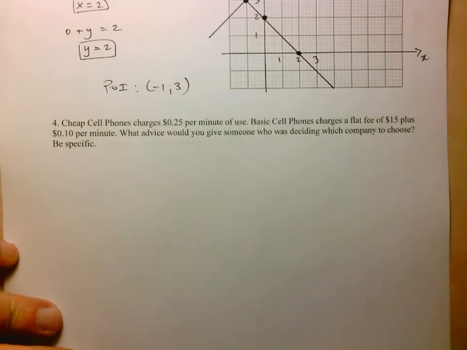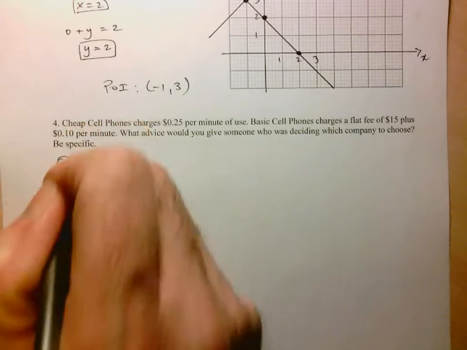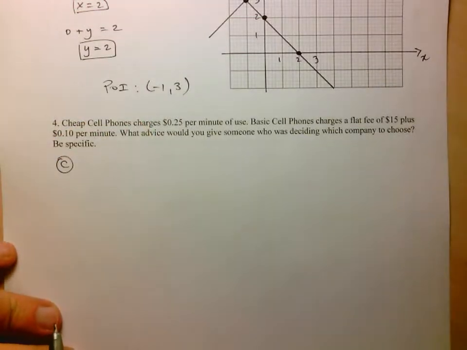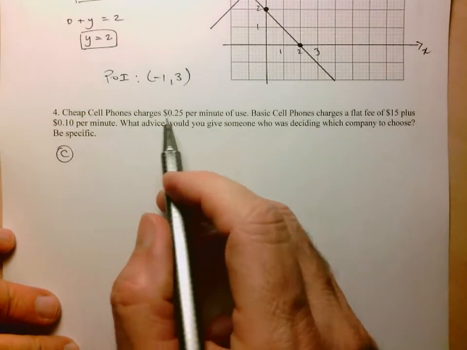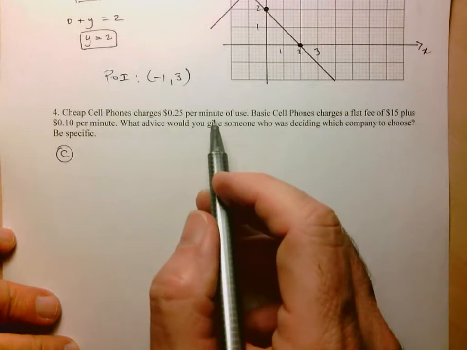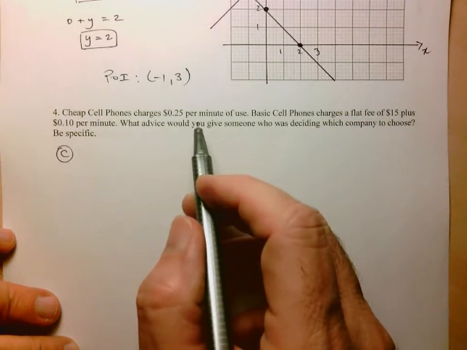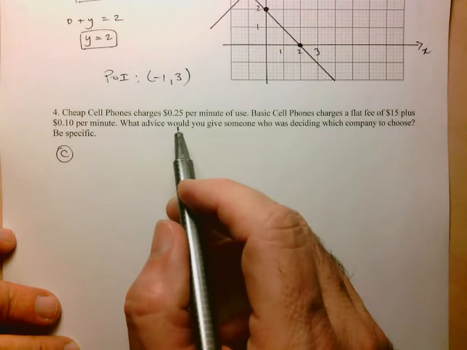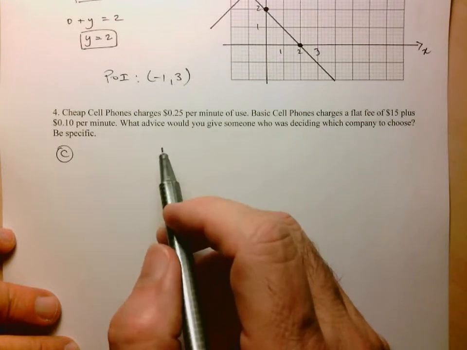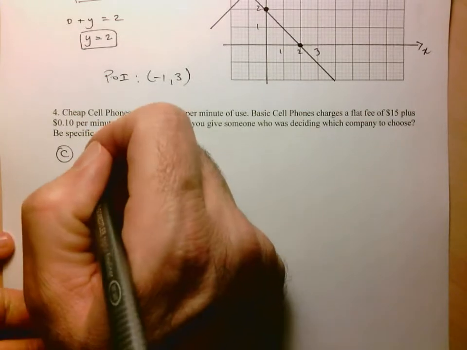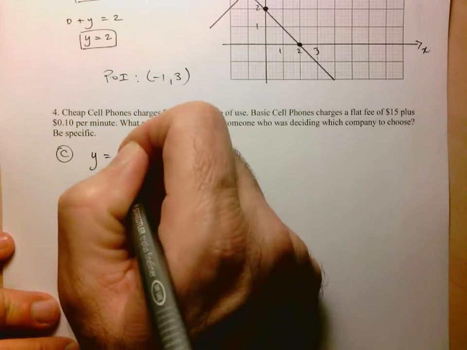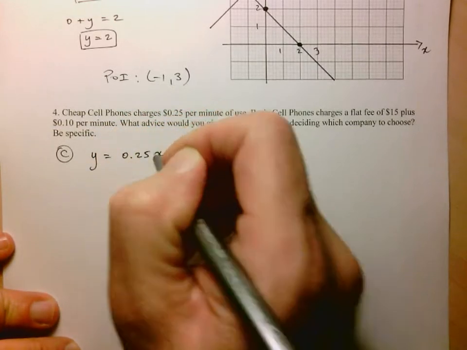Okay, so let's go cheap cell phone, we'll call C. So here it just says 25 cents per minute. There's no flat rate. So depending on whatever the number of minutes is, I multiply by 25 cents. So my equation is actually pretty easy because it's just 0.25x.